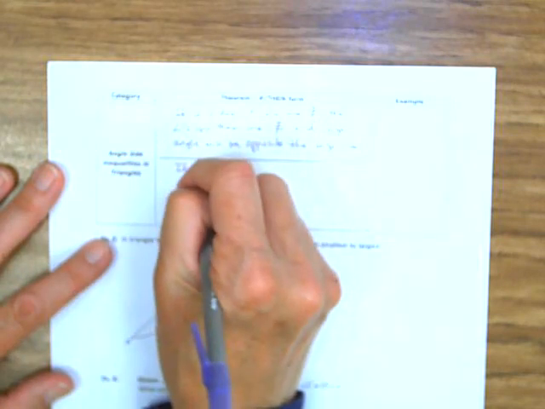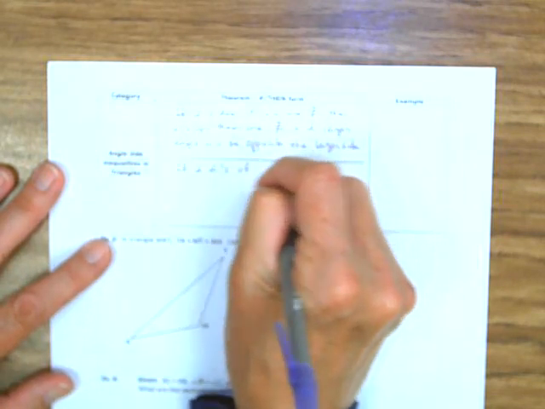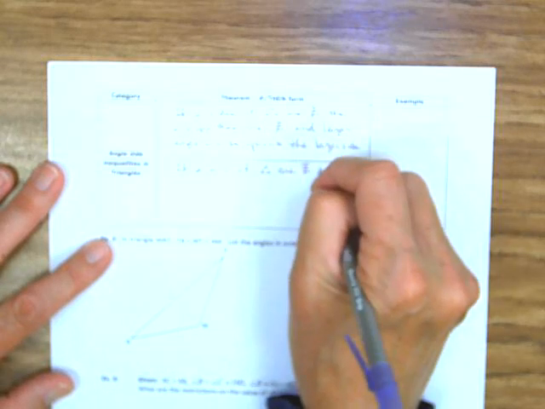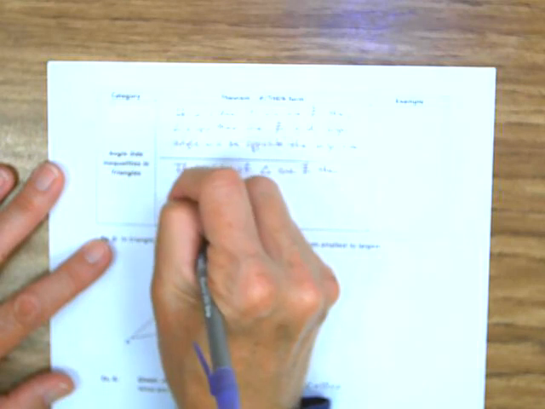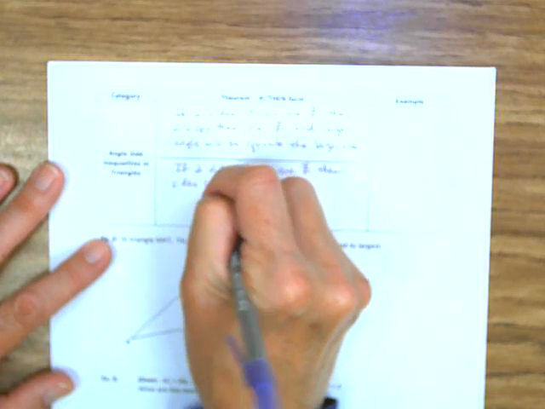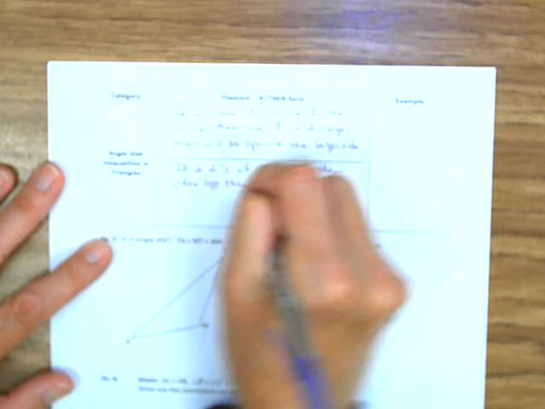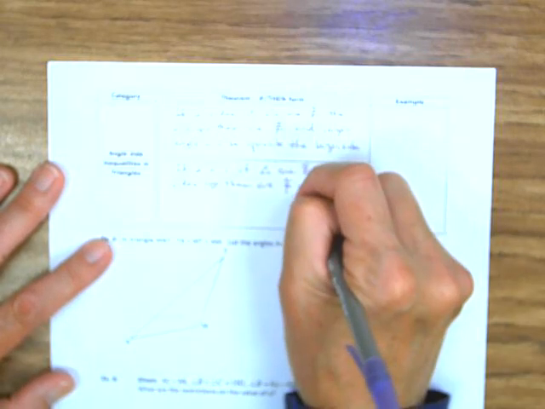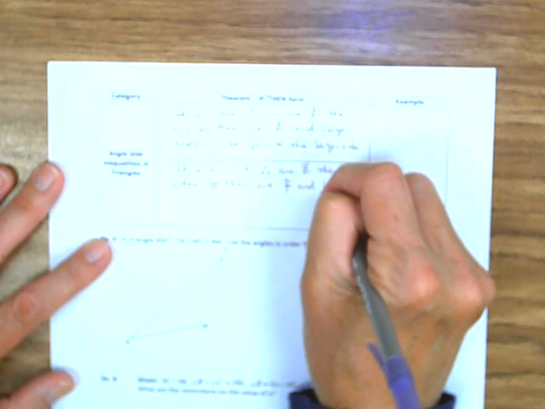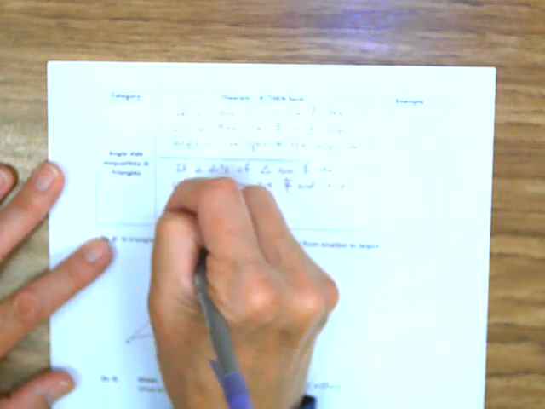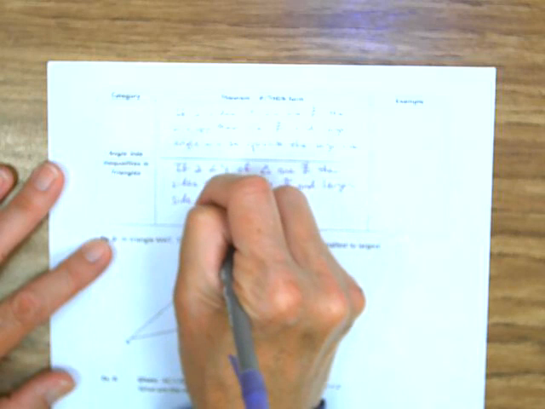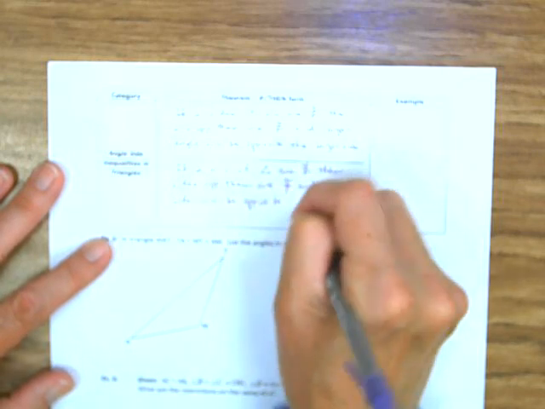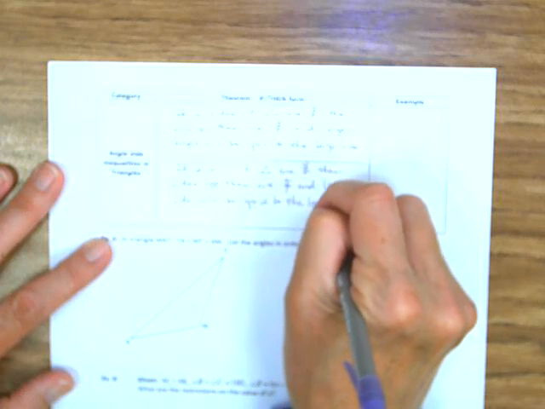We can say if two angles of a triangle are not congruent, then the sides opposite them are not congruent, and the larger side will be opposite the larger angle.